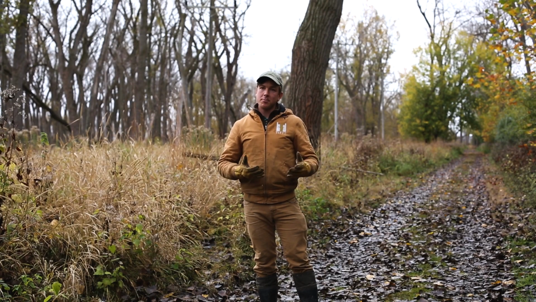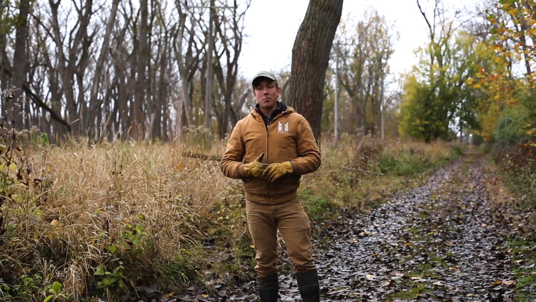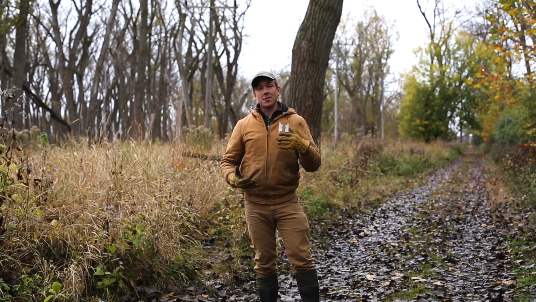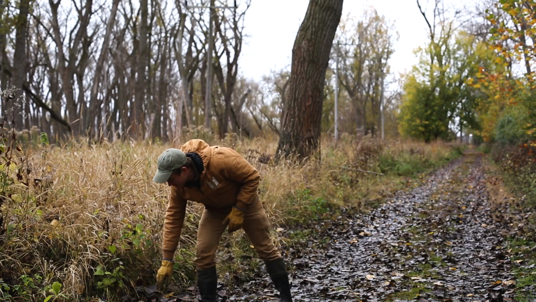Tackling a small area of buckthorn, or if you have a relatively intact forest where you have a few buckthorn plants here and there, some of these tools can be helpful. So I'll start off with this.